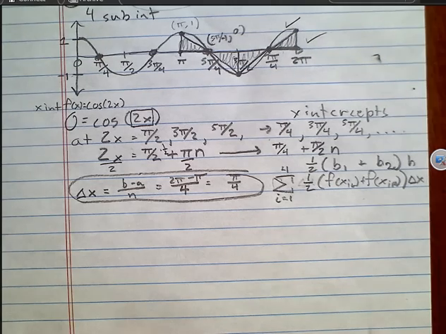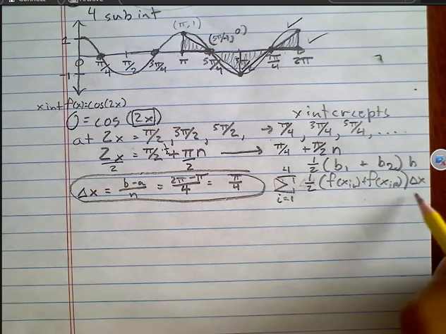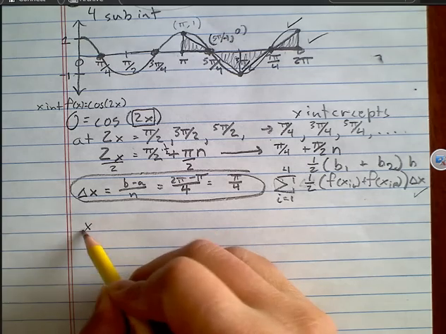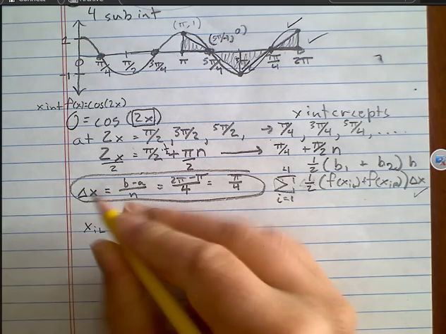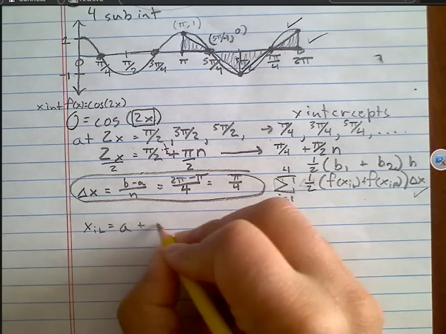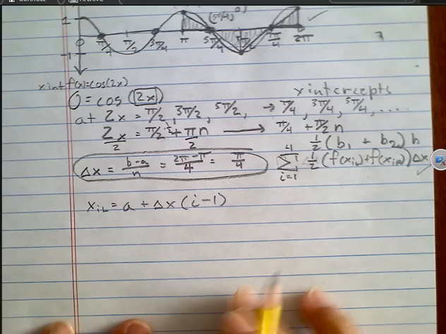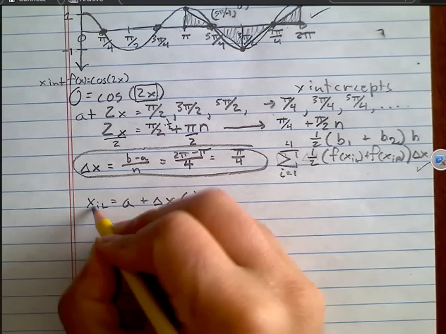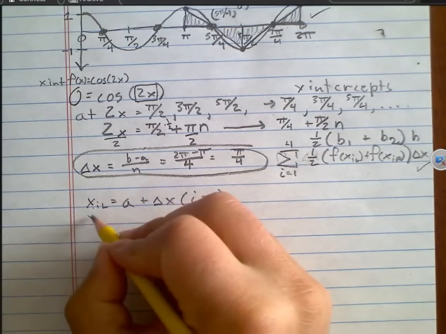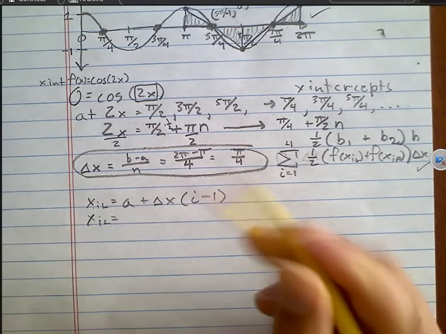So you know you have to find delta x to check. We have to find x of i L, so that's a plus delta x times i minus 1. And now we're just plugging and chugging, y'all. This is very simple. It's cut and dry, plug and chug.